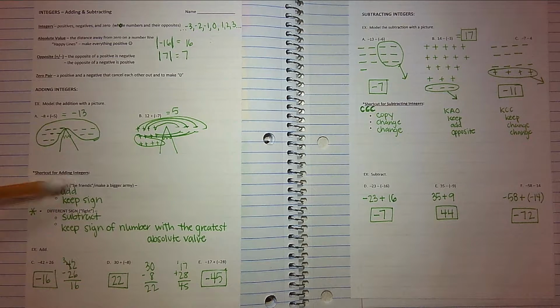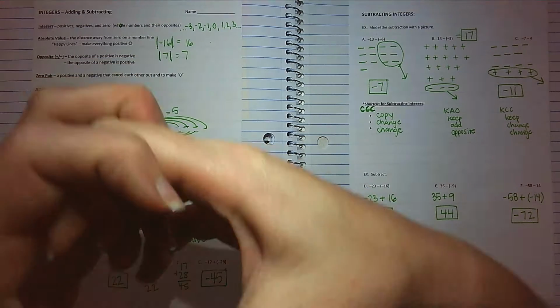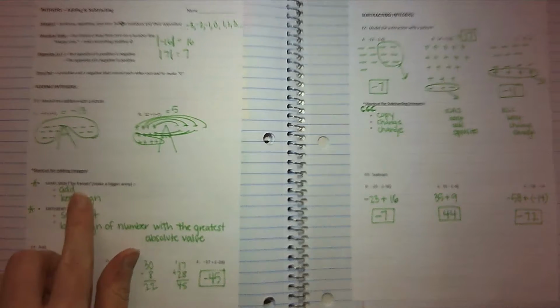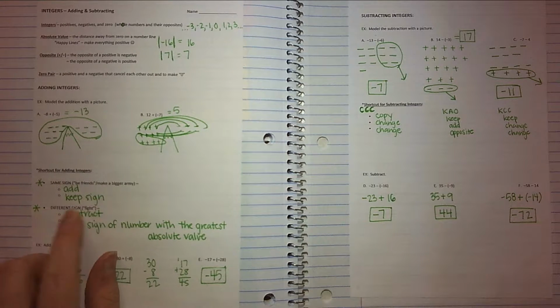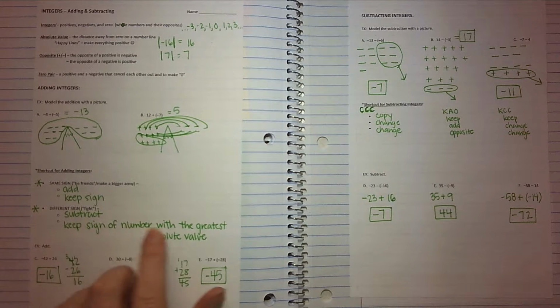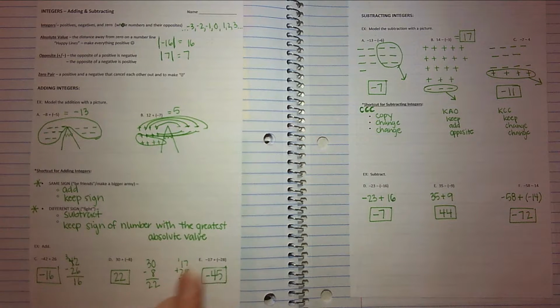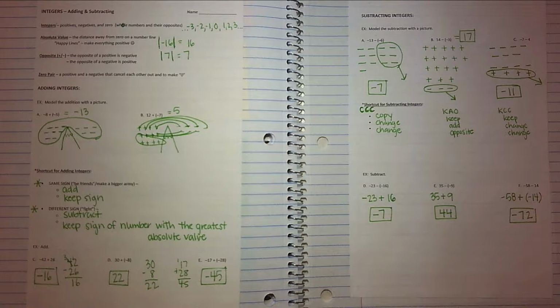And then down here, I talked about shortcut for adding integers. When signs are the same, they come together, they're friends, and so those armies, they add and we keep the sign. When signs are different, they subtract and we keep the sign of the number with the greatest absolute value. So we talked about that on this example here, that things cancel out and then we keep the sign of the number with the greater absolute value.